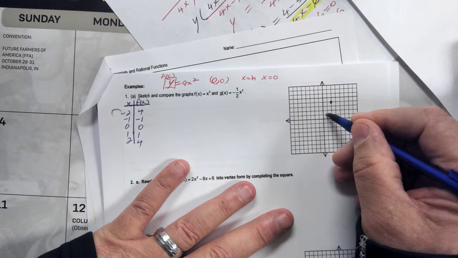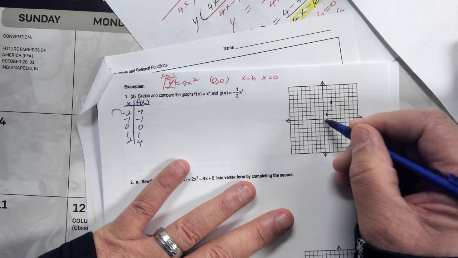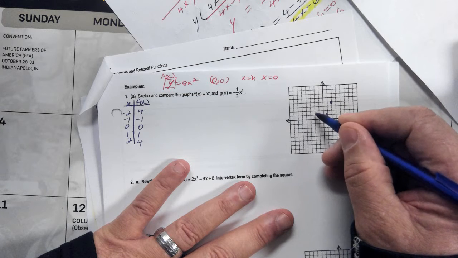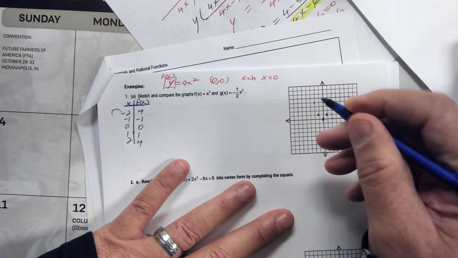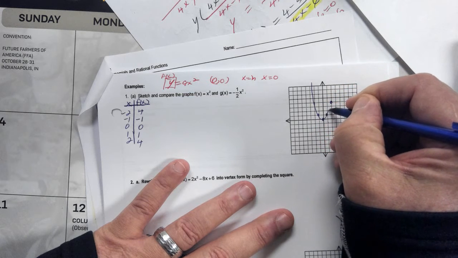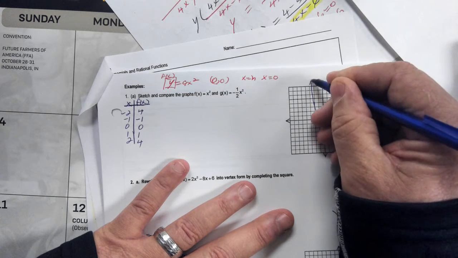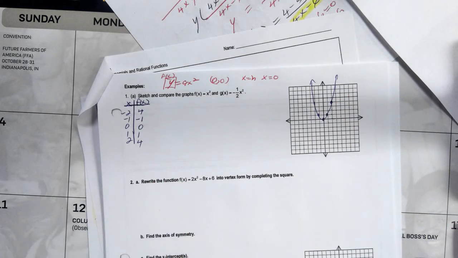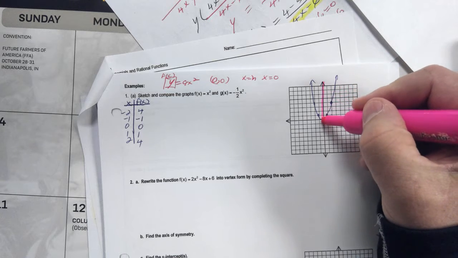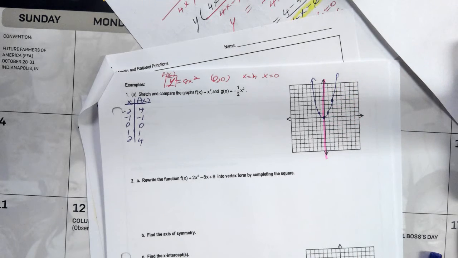-1, 1. Or, excuse me, 1, 1. That was 2, 4, 1, 1. 0, 0. Now -1 is 1. And -2 is 4. You know, we have this nice little line. It goes like that. There's your little parabola, and it's beautifully done. See that? This line right here in the middle is x equals 0. That's called your axis of symmetry.